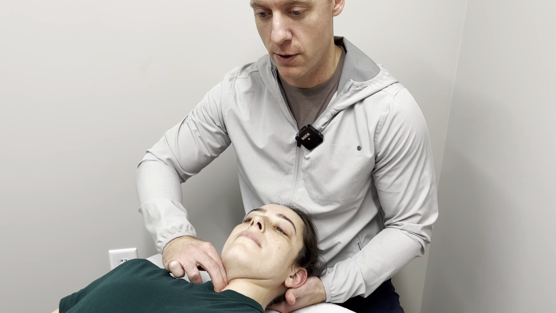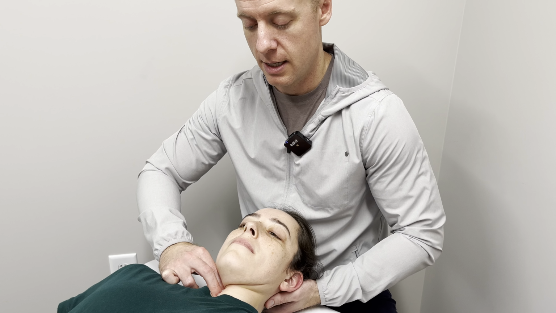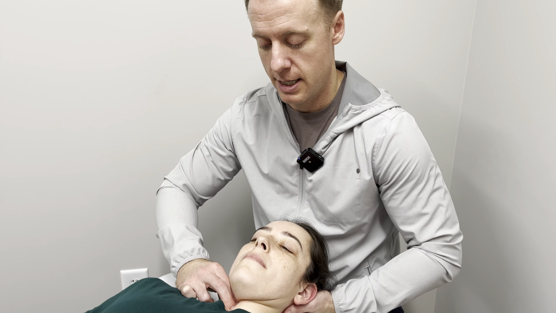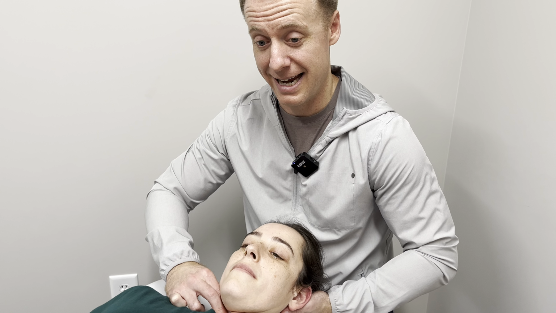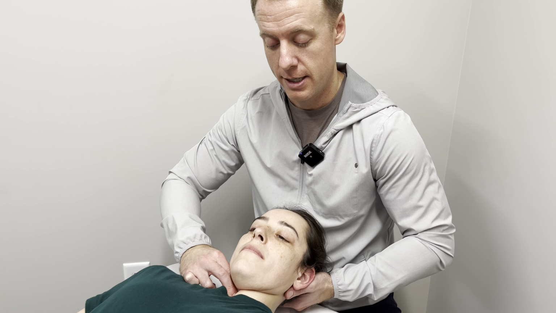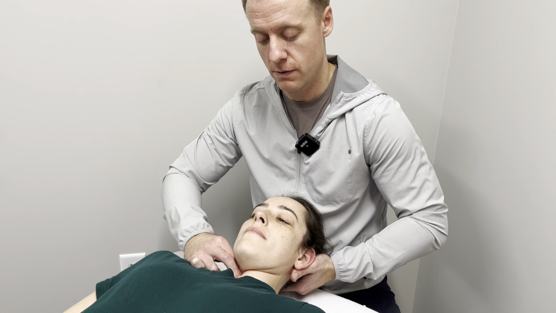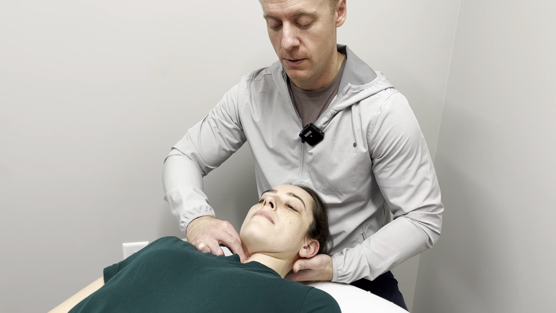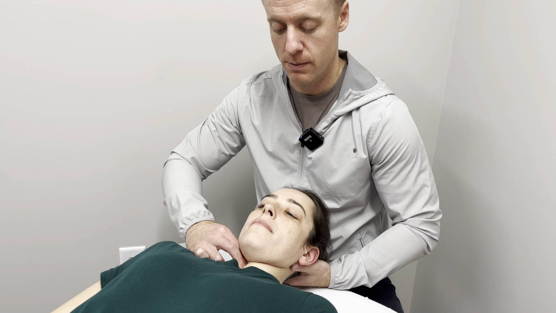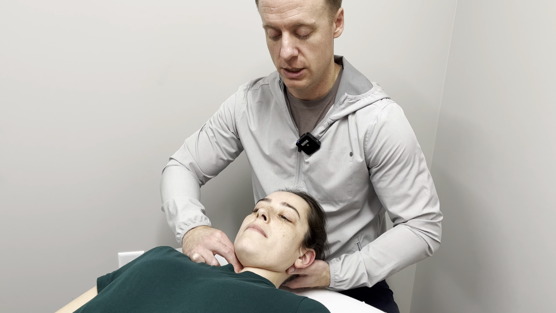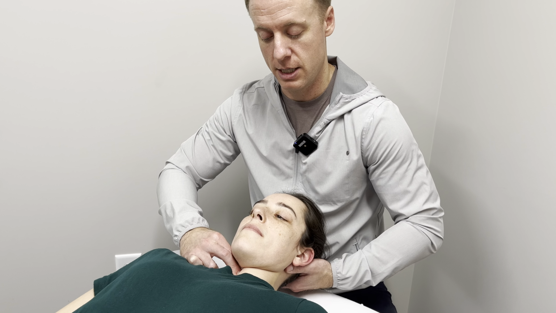And right here, I have a hard infill. And then I'm bringing her neck into flexion. I engage that infill further there. Now I just want to see if I take it a little bit to the right versus a little bit to the left, what winds that up a bit more. And it's actually flexion with a little bit of a right rotation there.